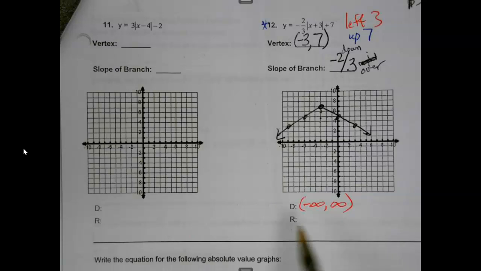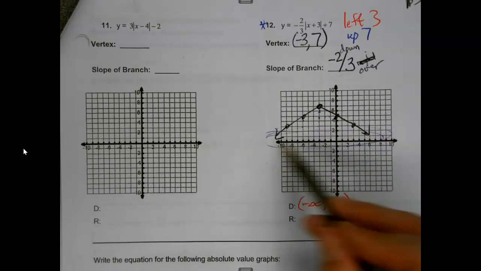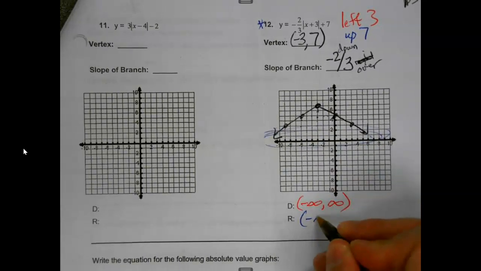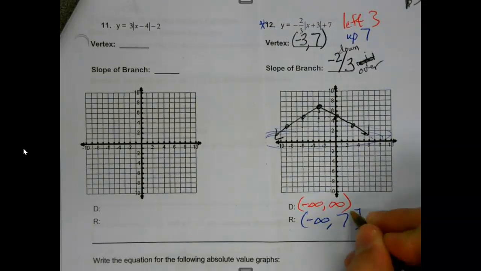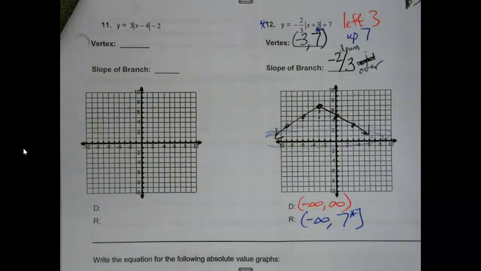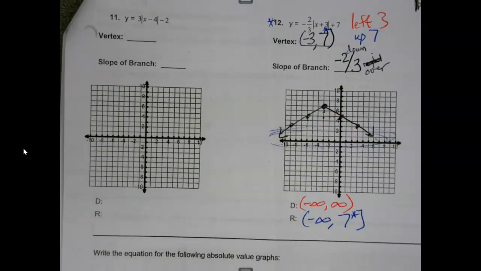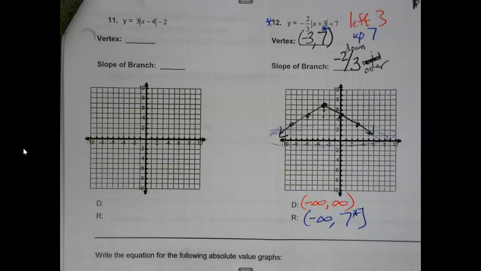Our range, oh boy. Down forever to -infinity, because we're going down, down, down. What's the y value going to be? 7. Because it's always the same as the y value of your vertex. That is the top of my graph, up at 7. So that's how we're going to roll this out.